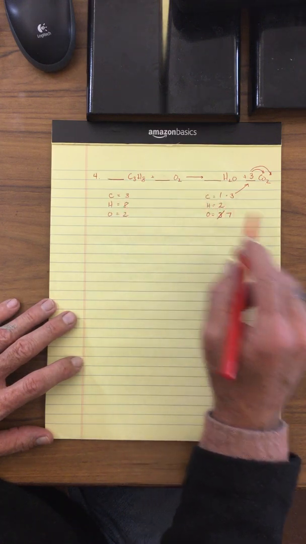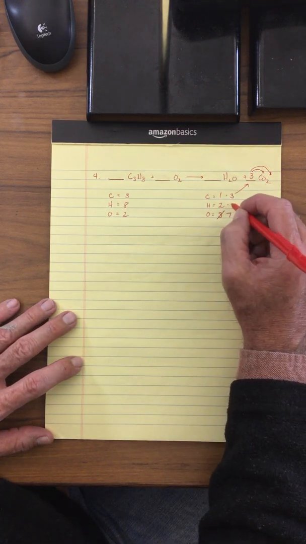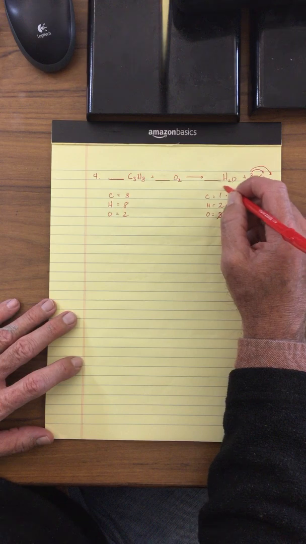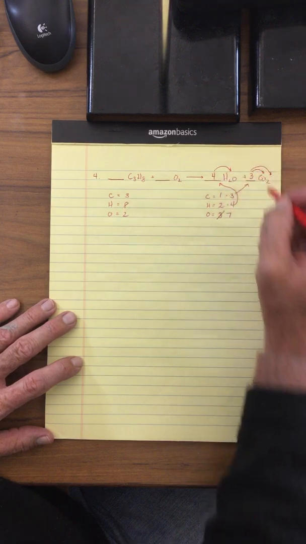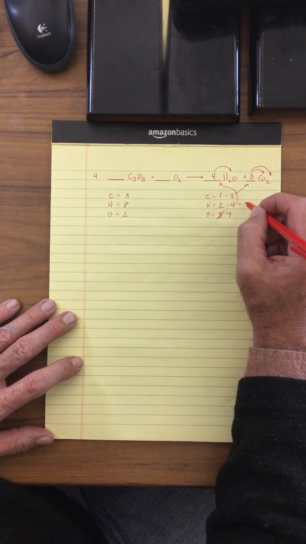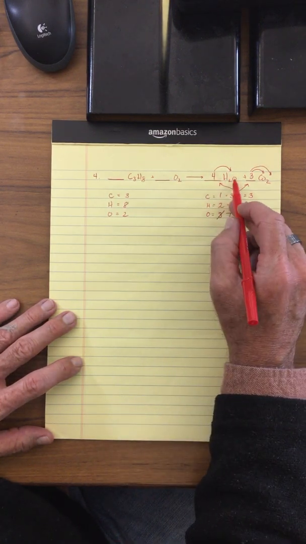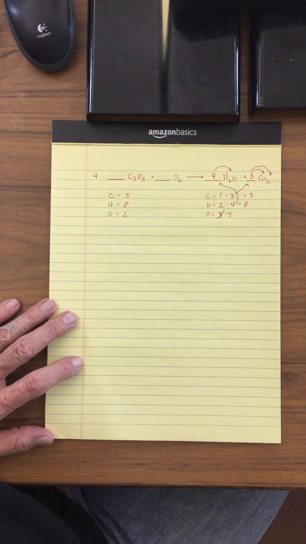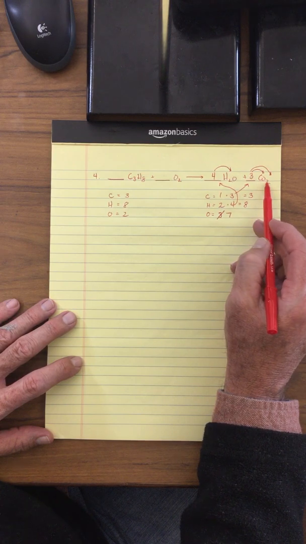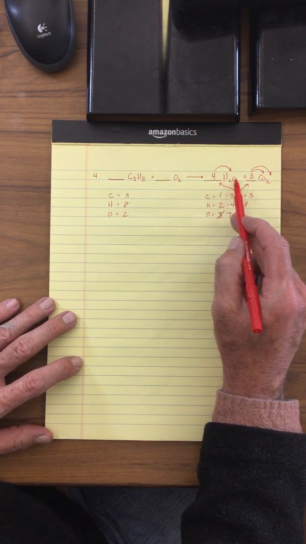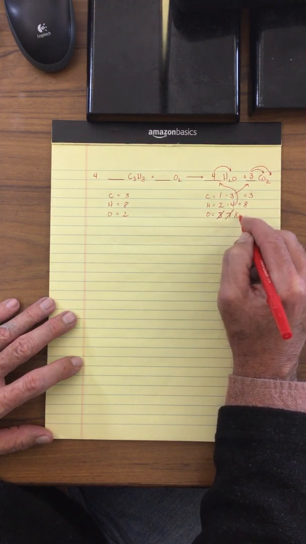Now we're going to balance the hydrogens. What's going to be the common multiple between 2 and 8? It's going to be 4. So I'm going to put this as the coefficient over here. The 4 gets multiplied by the 2 for the hydrogens, giving me 8. But it's also multiplied by the oxygens. Now let's see how many oxygens that I have total in both molecules. 3 times 2 is 6. 4 times 1 is 4. 4 plus 6 gives me 10.